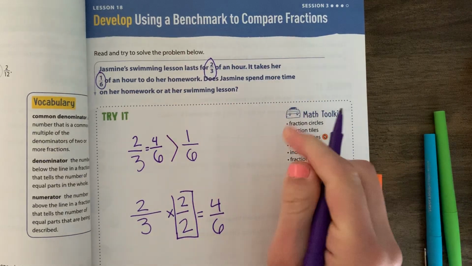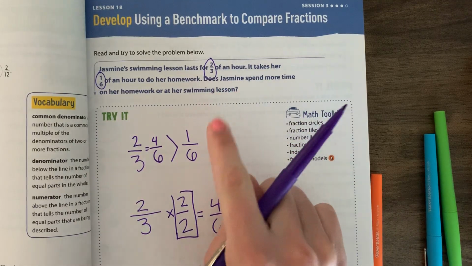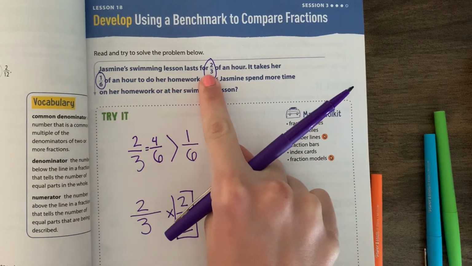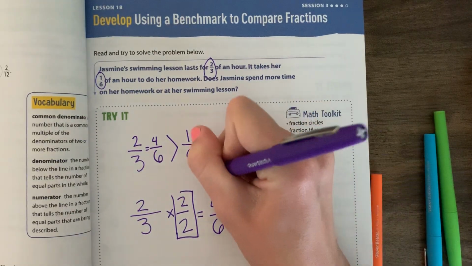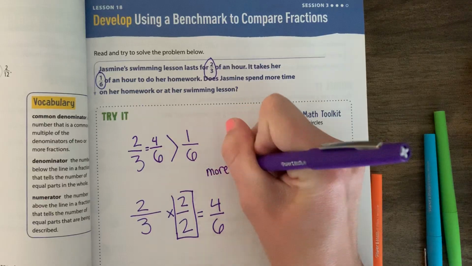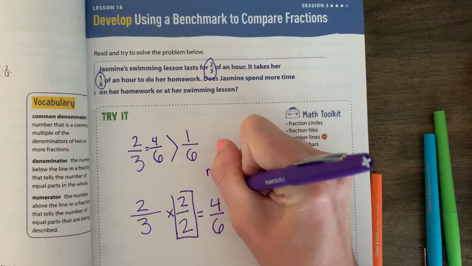So does Jasmine spend more time on her homework or at her swimming lesson? So Jasmine's swimming lessons last for 2/3 of an hour. So she definitely spends more time at swimming lessons.